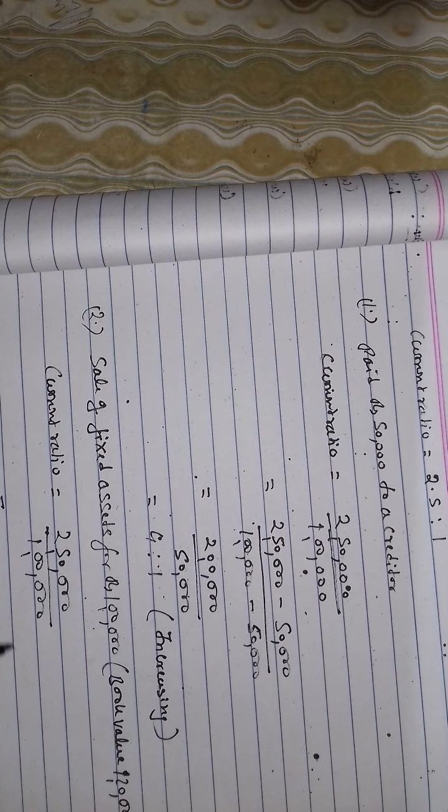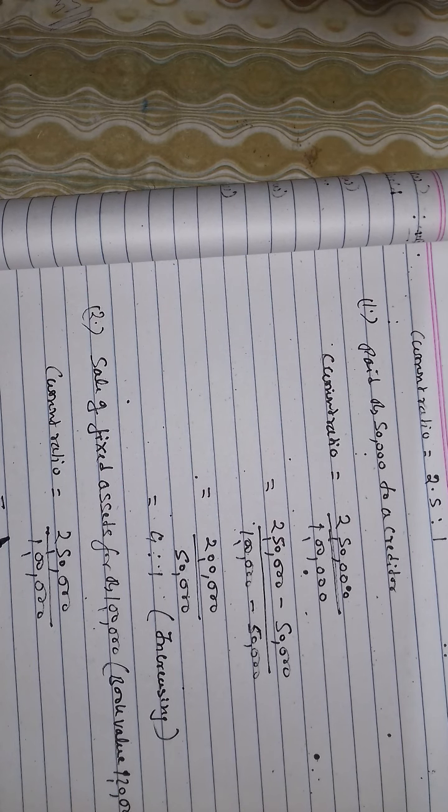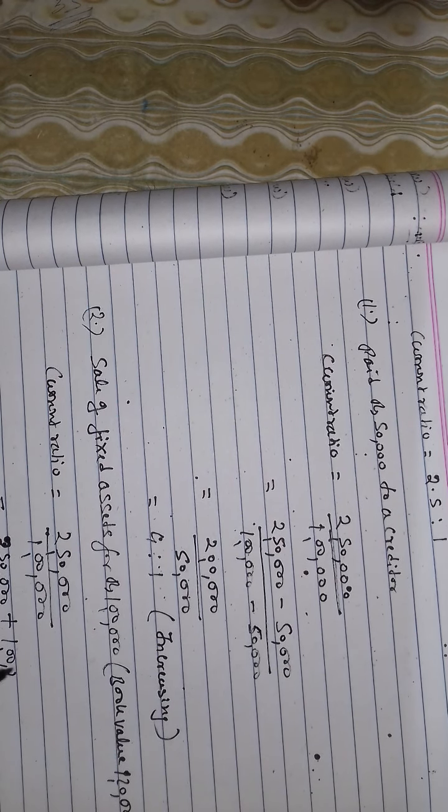So now the effect will be 2,50,000 plus 1 lakh that we got after selling the asset, upon 1 lakh. After selling, whatever cash we have received will increase our current asset.